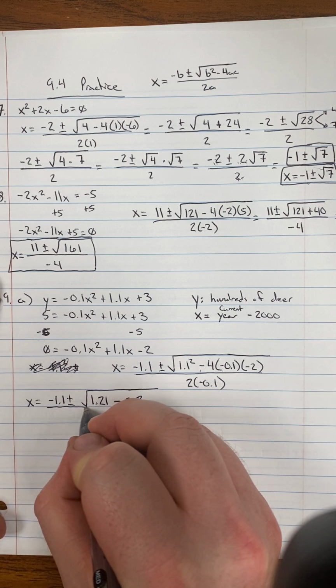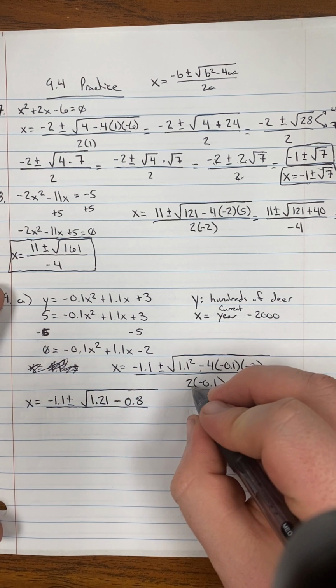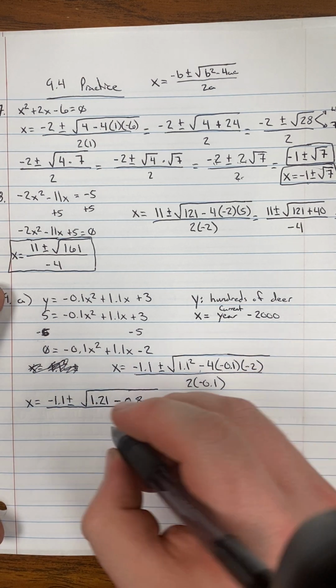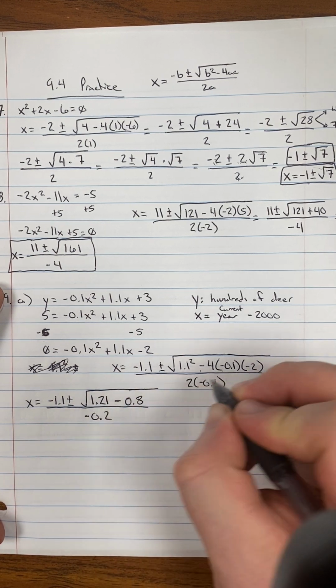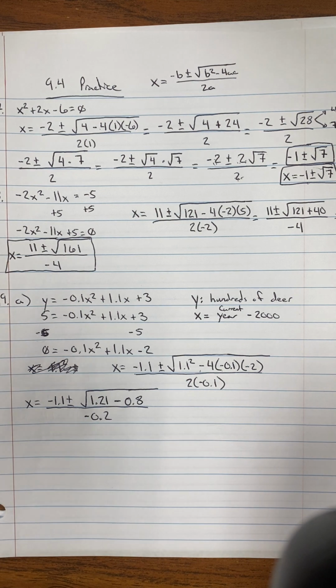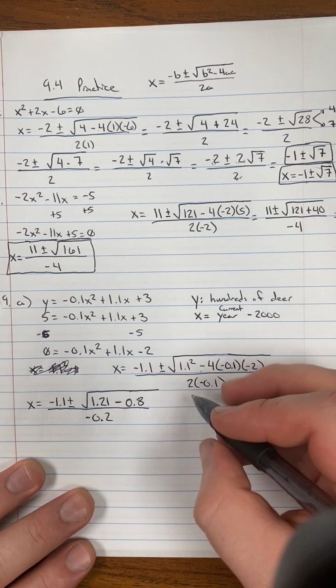Okay. And then all over 2 times negative 0.1 gives me negative 0.2. Okay, I'm going to solve this on the inside here.